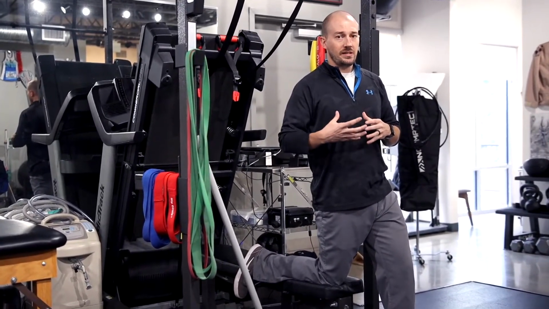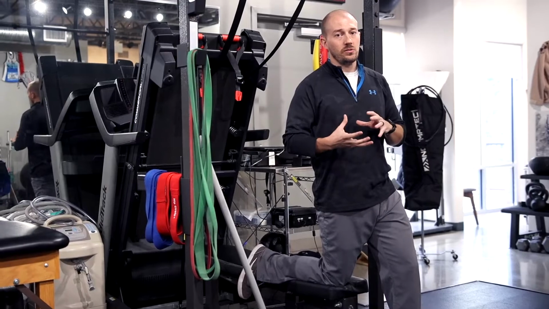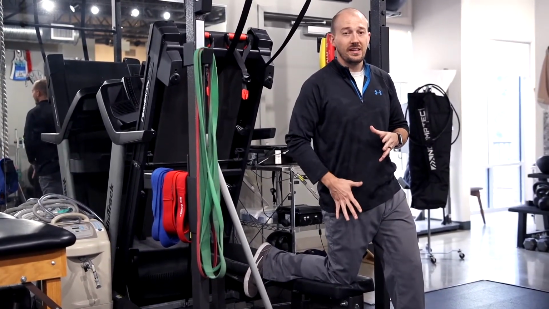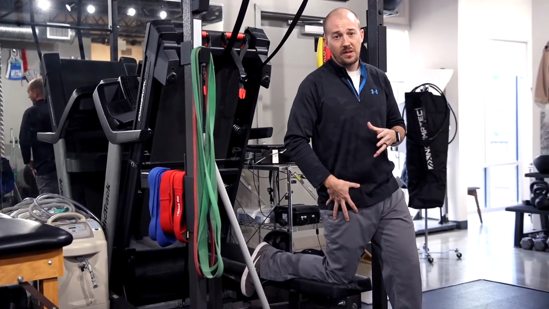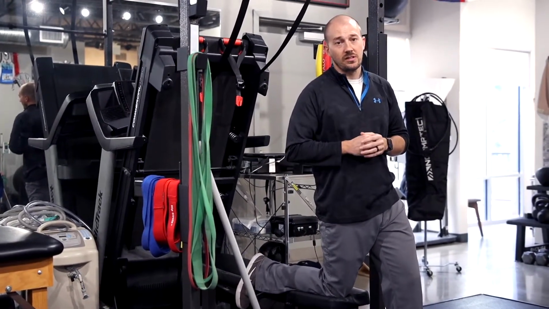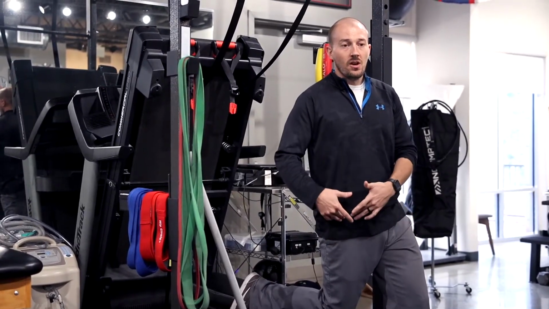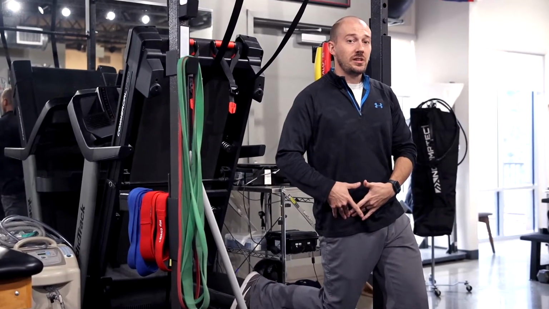And if you're really trying to get into the capsule, you're going to need to do longer holds. If you're trying to get more of a muscular stretch, short duration is fine. But if you're trying to get into that non-contractile tissue of the hip capsule, you're going to need to hold that position a little bit longer, more time under tension to really get an effective stretch of the capsule. Once again, making sure you're not getting any pinching here.